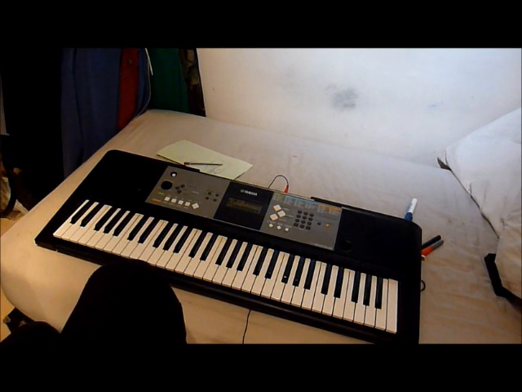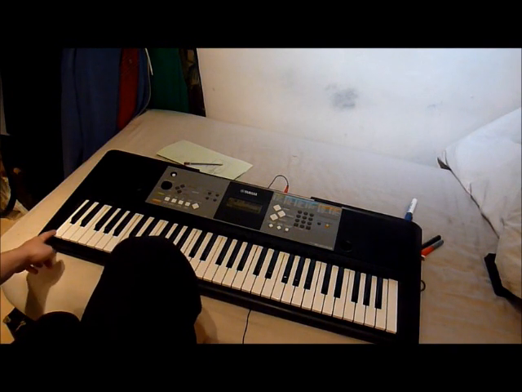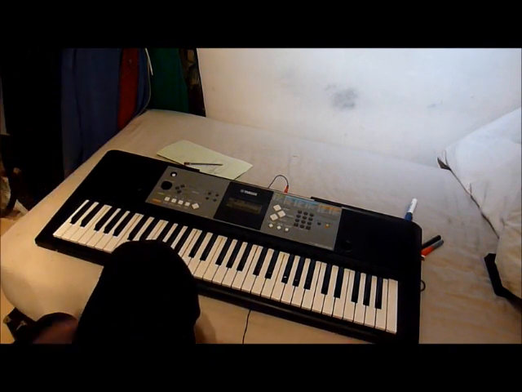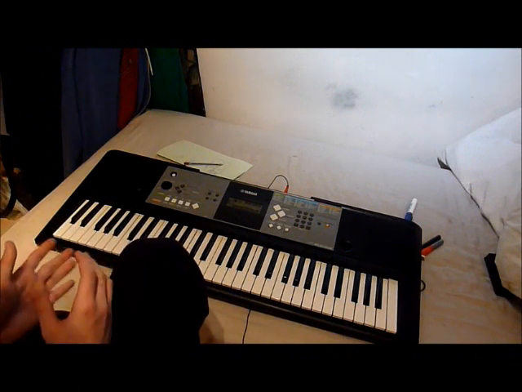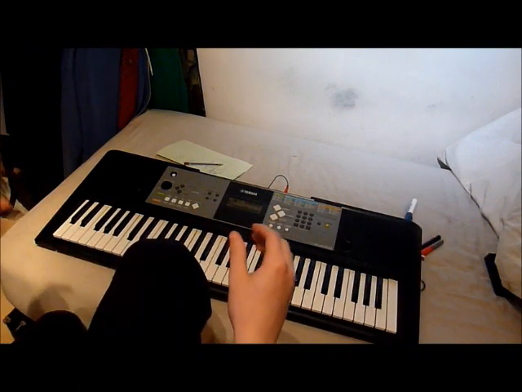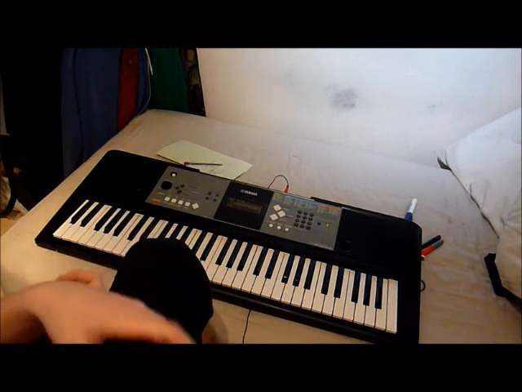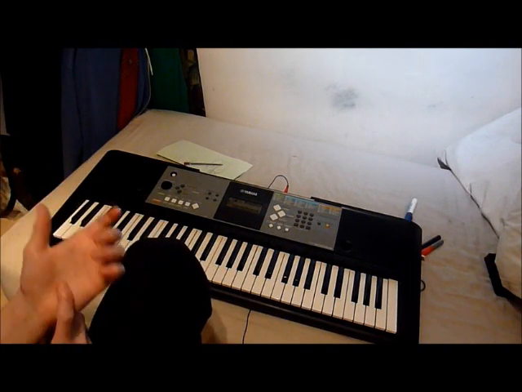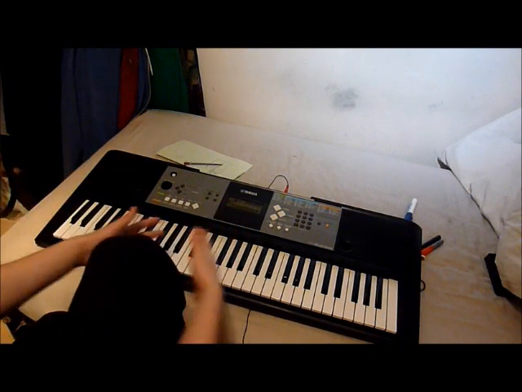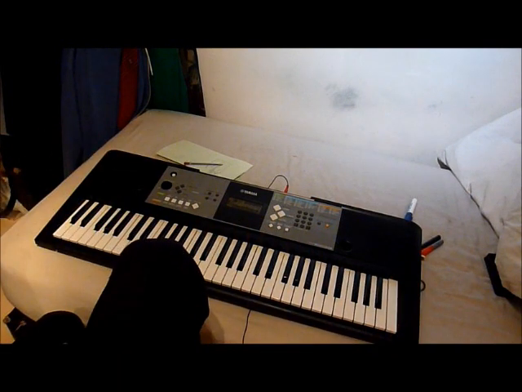But don't crucify me if I'm wrong. The very lowest note is a C, and the very highest note is a C. It depends on your instrument, how high the high C is or how low the low C is, kind of the range of octaves on it.